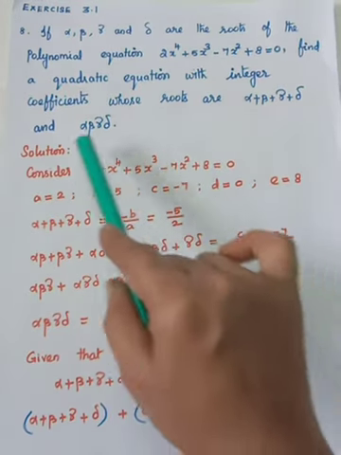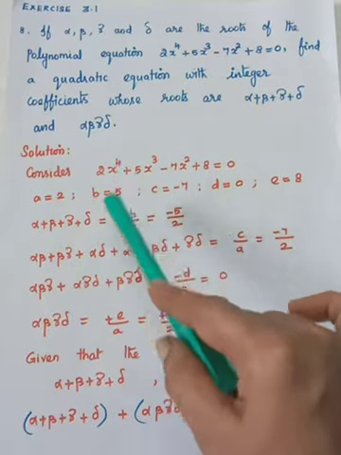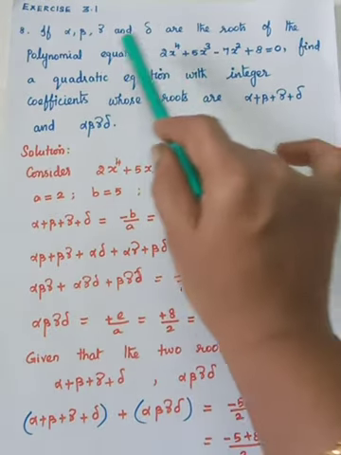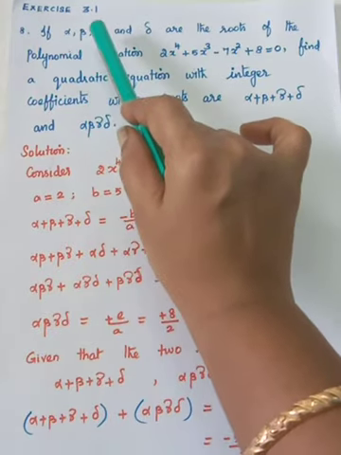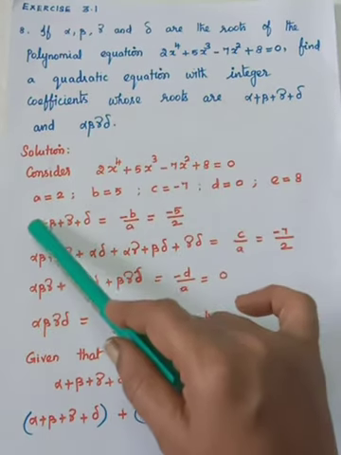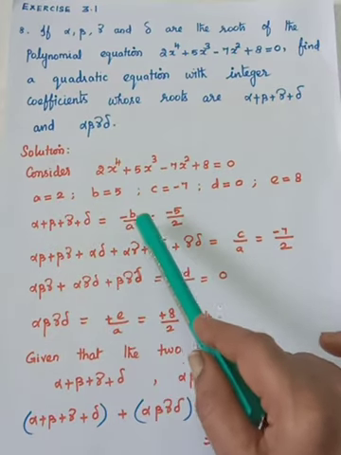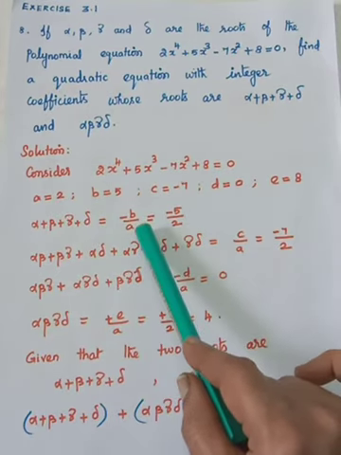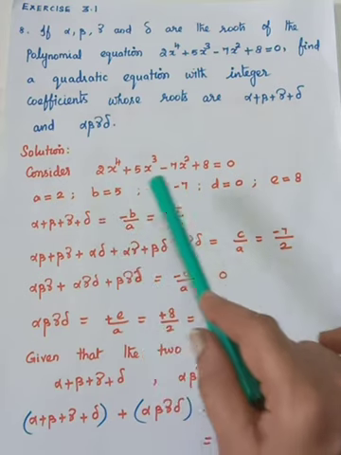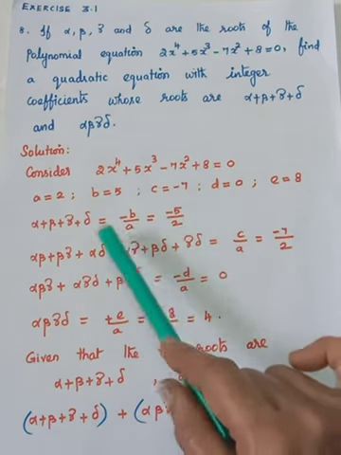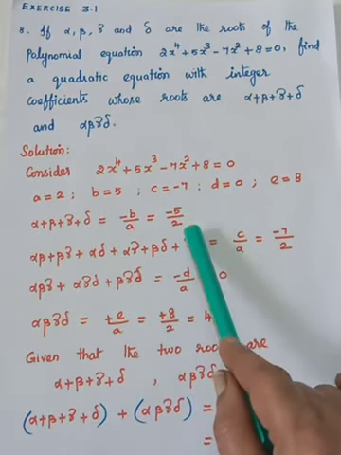Okay. So using this equation, if you consider this equation, what are the roots? Alpha, beta, gamma and delta. If you add all the roots, the sum of all the roots is minus b by a. What is b? 5. So minus 5 by 2. What is a? a is 2. So minus 5 by 2.